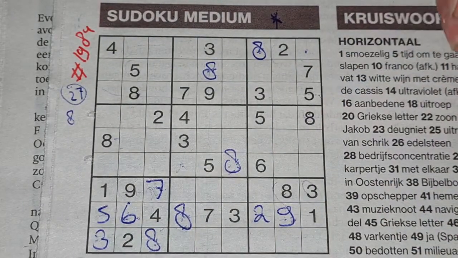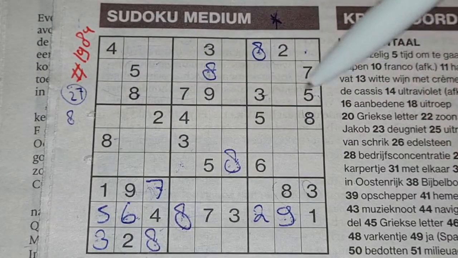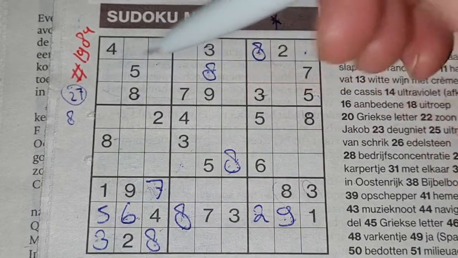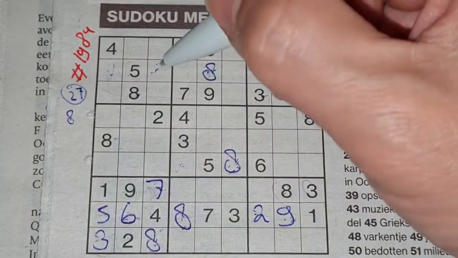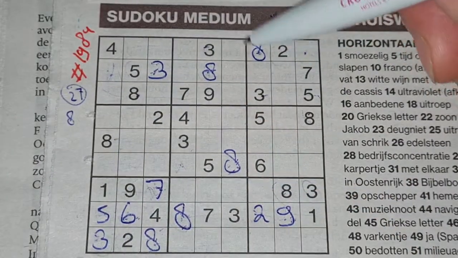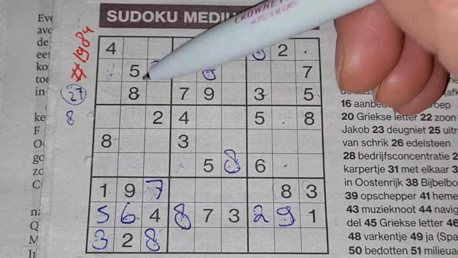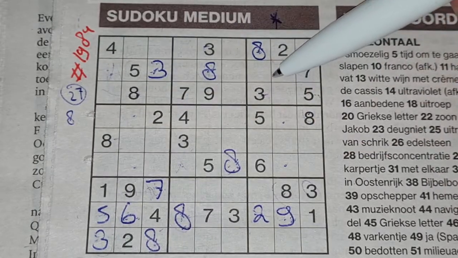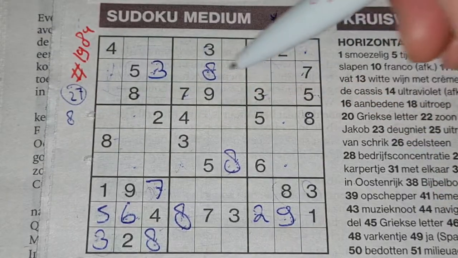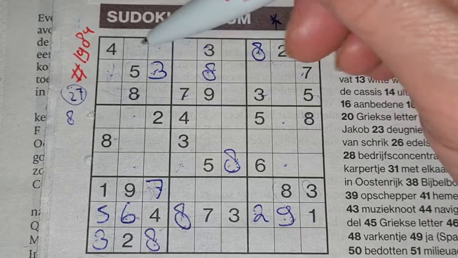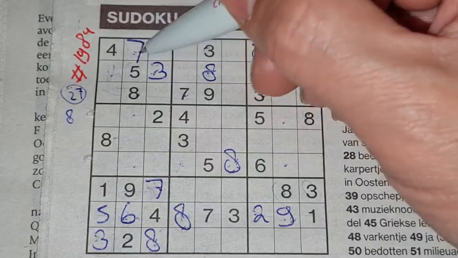And then 3 in this row, 3 in the third row. So in the row between, only 2 places for the 3 should be here or there. We see there 3, no 3 there, 3 should be there. Then, can I continue with the 3? No, I cannot continue with the 3. How about the 7? 7 in this row, 7 in the second row. So in the first row, the only 2 places for the 7 should be here or there. We see there 7, no 7 there, 7 should be there.